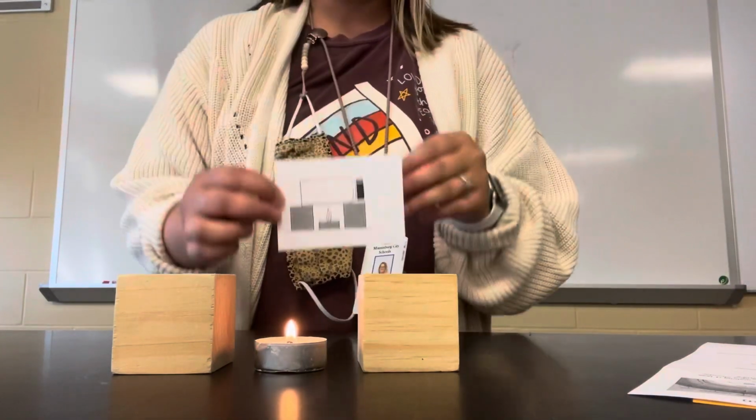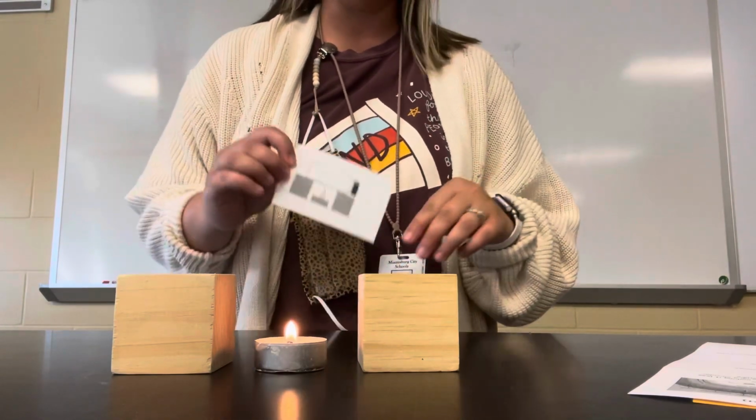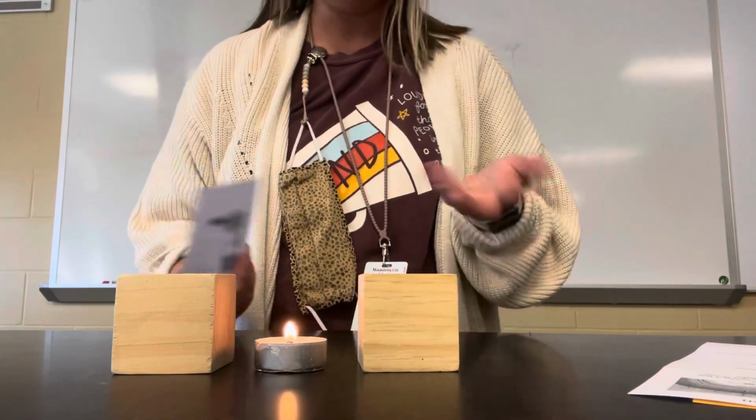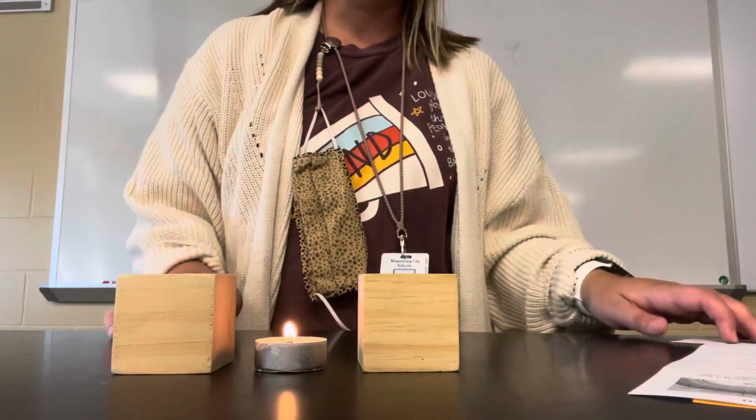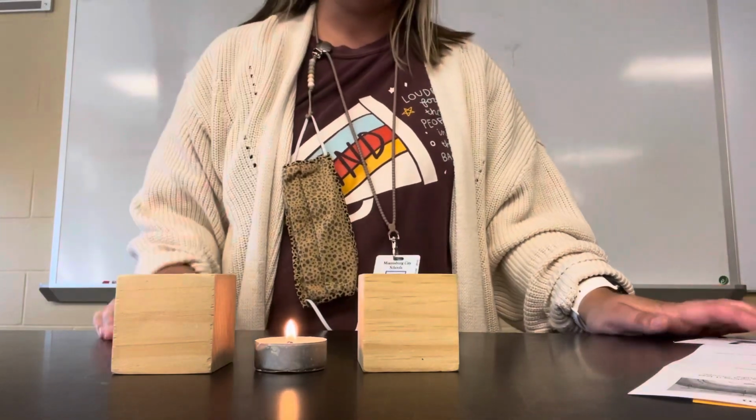If you cannot print this out, it's totally fine. Remember that you can just write this in your notebook. You don't have to print it out. This all goes on page 17 in your notebook.